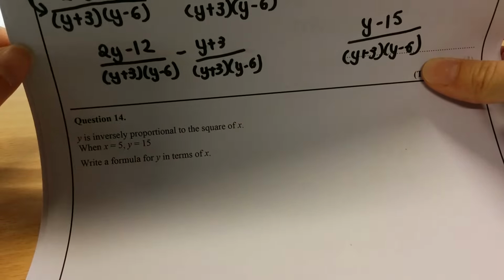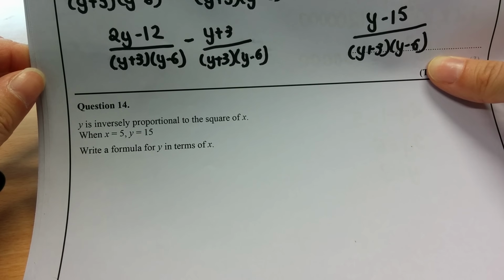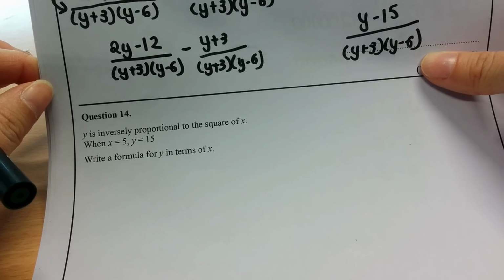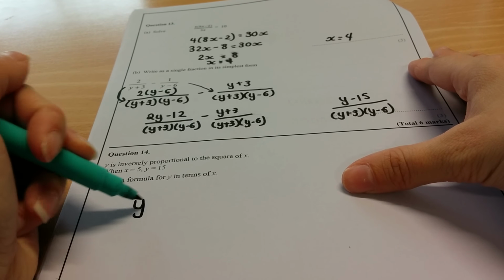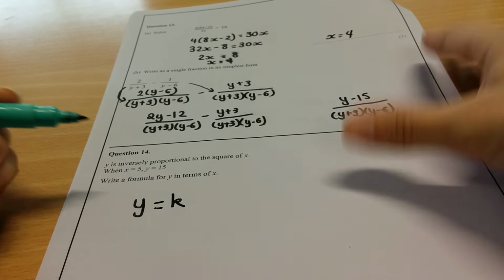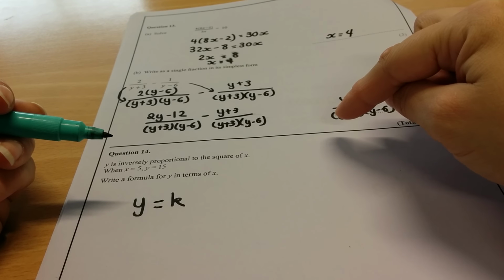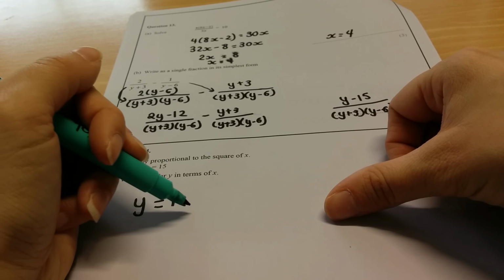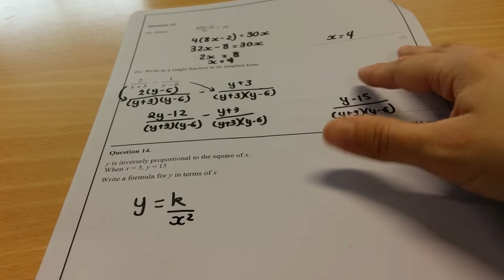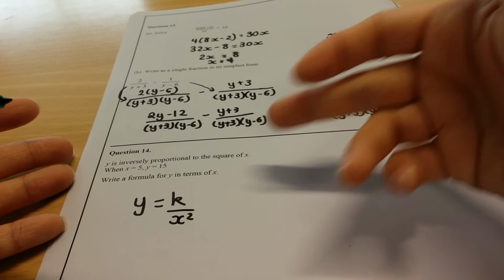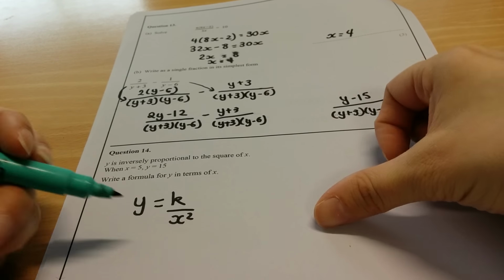Question 14. y is inversely proportional to the square of x. When x is 5, y is 15. Write a formula for y in terms of x. Okay, so if y is inversely proportional to the square of x, then y equals k. Proportion is always going to start with y equals k times something. Okay, it's inversely proportional to, so it's going to be k over square of x, so k over x squared. That's the general formula for inversely proportional to the square of x. But we also know that when x is 5, y is 15, so I'll put that in.